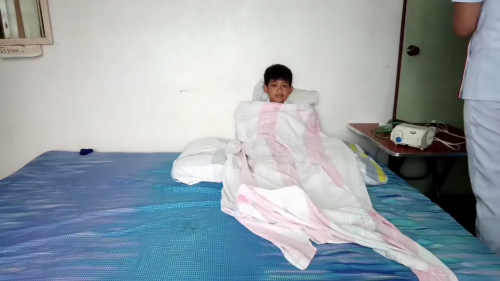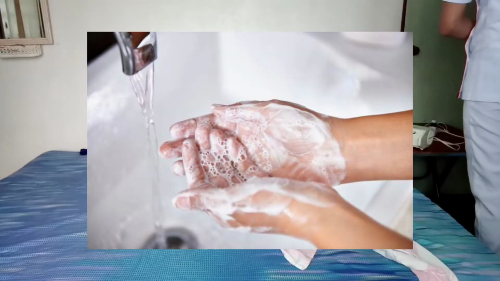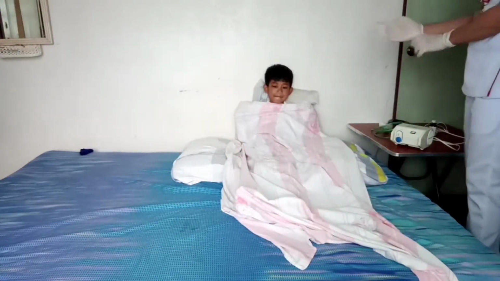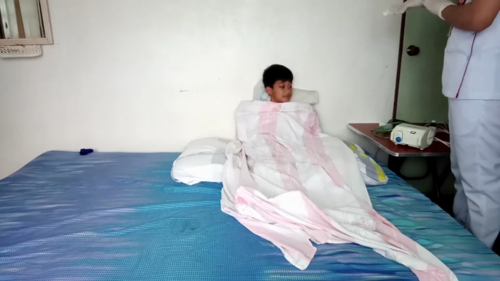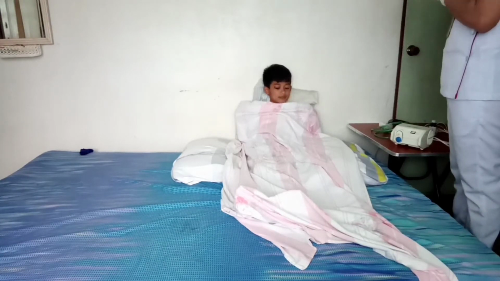First, we do hand hygiene and clean our hands with soap and water or aerosol-based hand gel, then put on non-sterile gloves. It is to prevent the transfer of microorganisms.